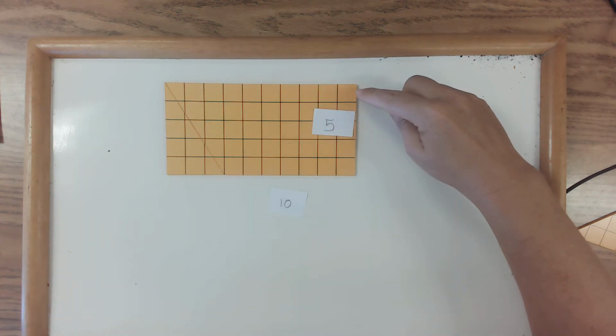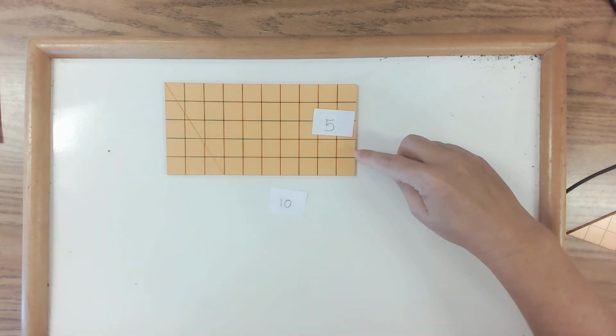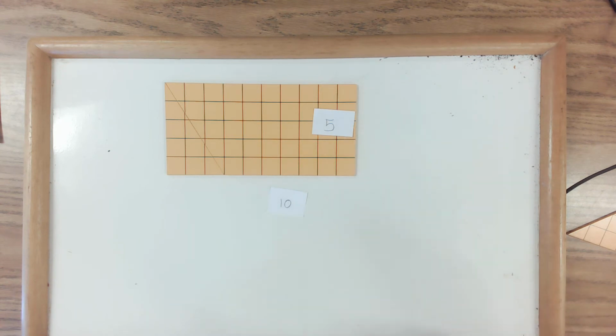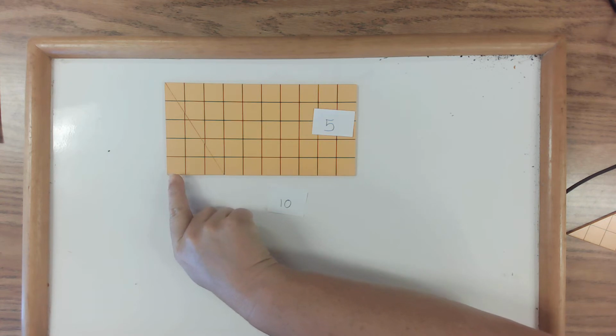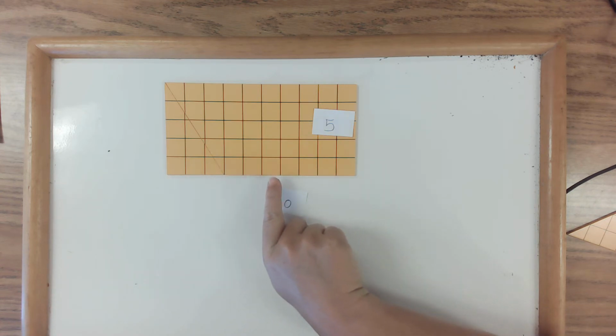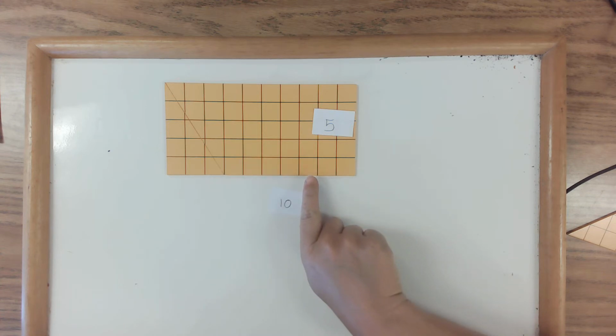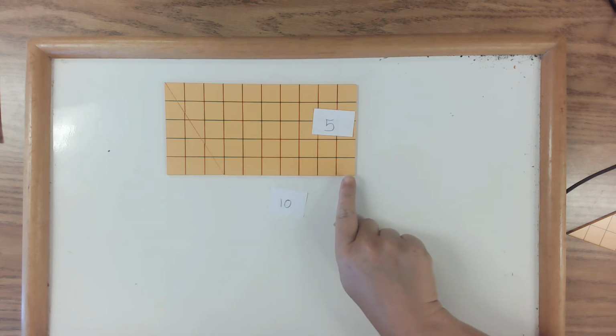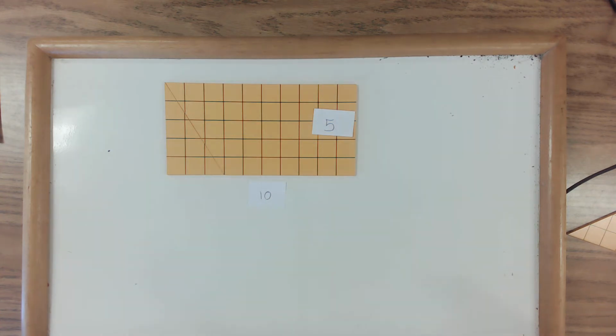When I transform my parallelogram into my rectangle, I want to see what changed. Well, my height, 1, 2, 3, 4, 5. My height didn't change any. It's still 5. Let's count the base. 1, 2, 3, 4, 5, 6, 7, 8, 9, 10. My base didn't change either.